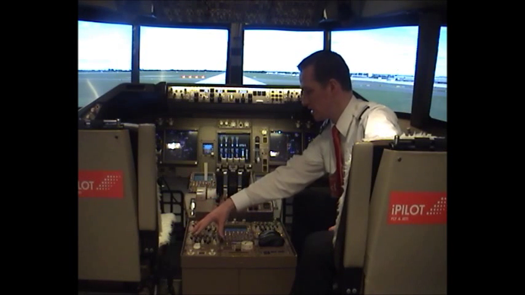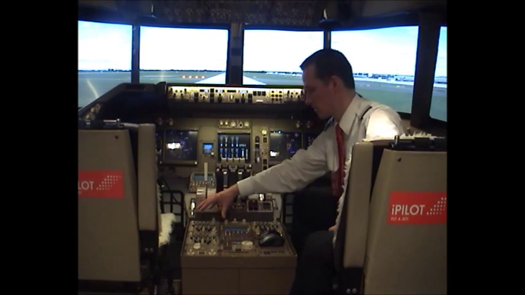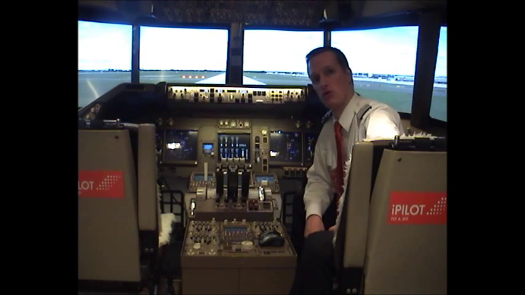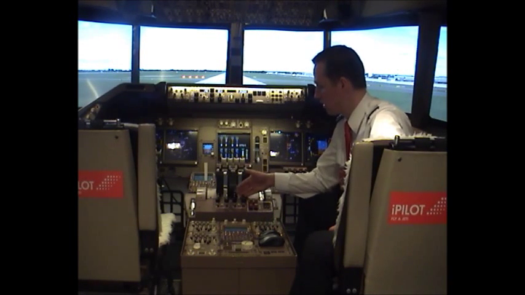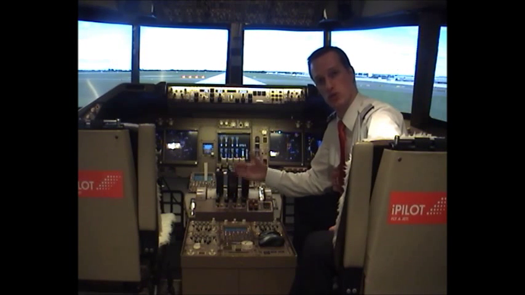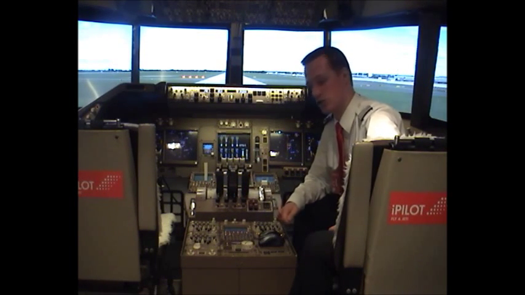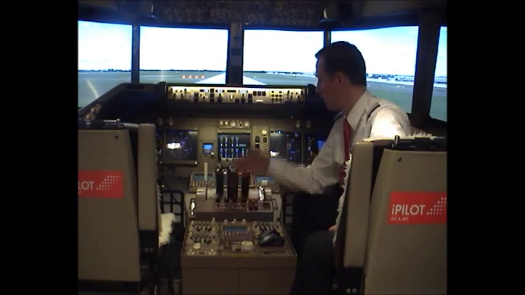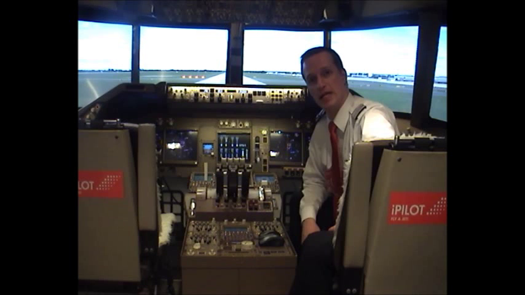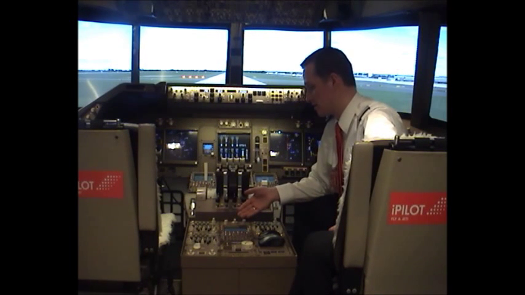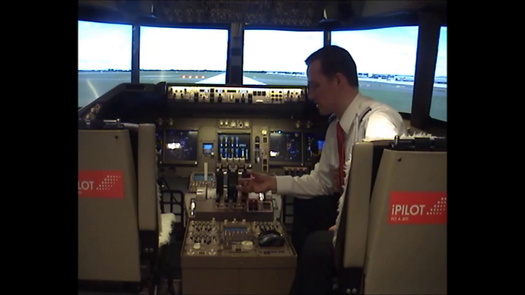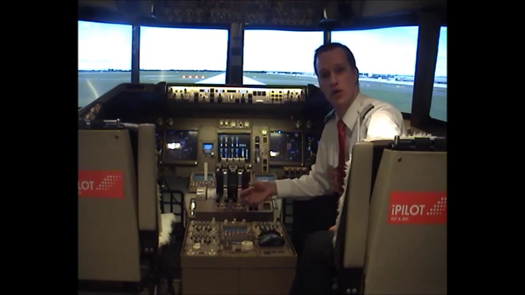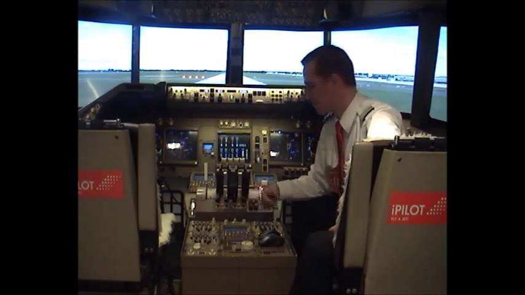Down here we have the radio management panels, so that we can talk to the air traffic controller on the correct frequency. We have the transponder as well. We have here our fuel control switches, so if we want to shut down the engines then we move these switches. Down here in the middle and also on the left and right we have our flight management computers. Here we can set our origin and destination airport, we can program the route, and we can also set important data such as the weight of the aircraft, temperature, wind, runway settings and so on.